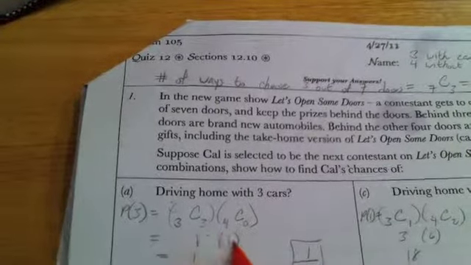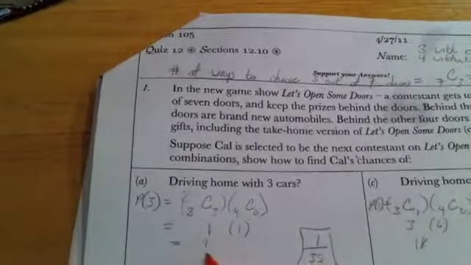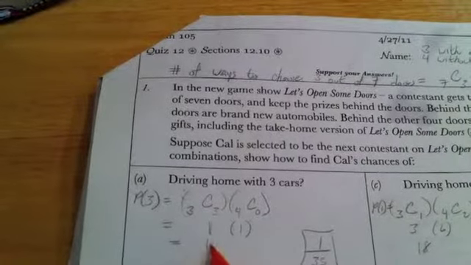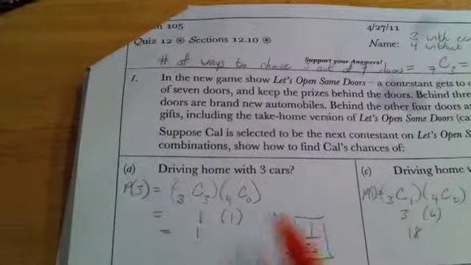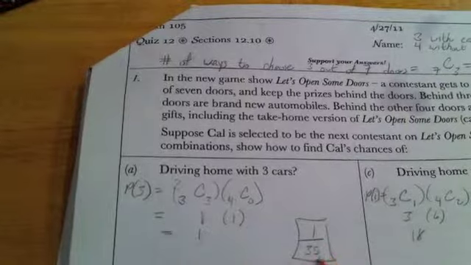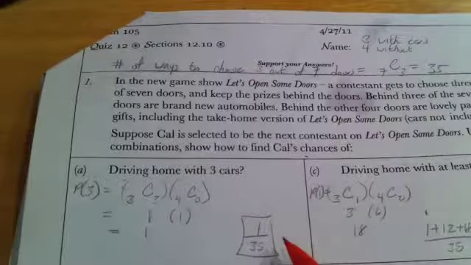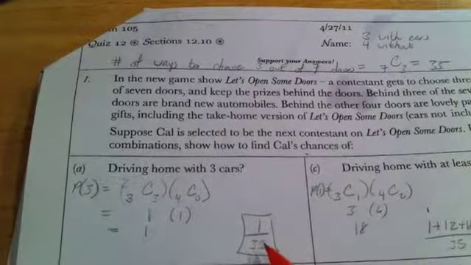So if you do these out, that's 1 times 1 is 1. So there's one way to choose all 3 doors with cars. And remember, that's one way out of the 35 ways possible. So 1 out of 35 for that.